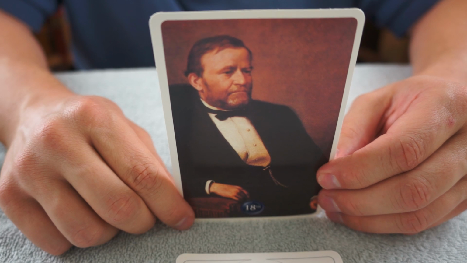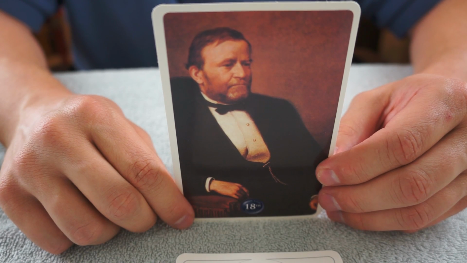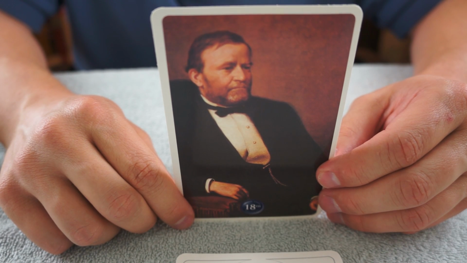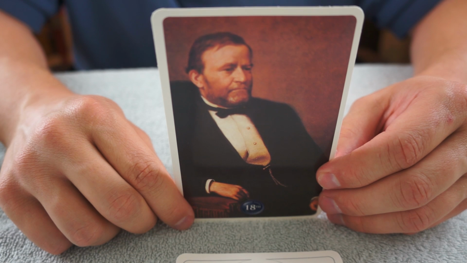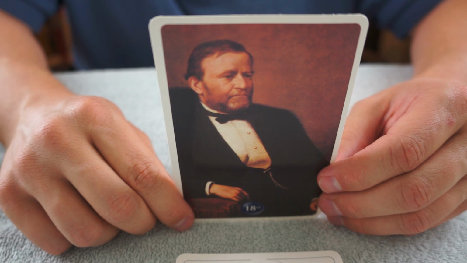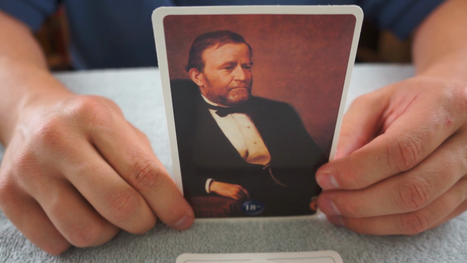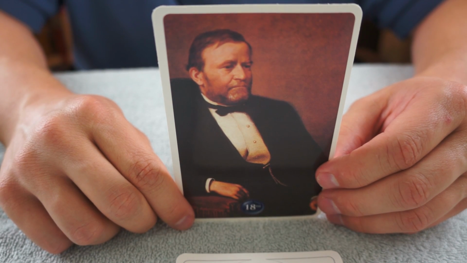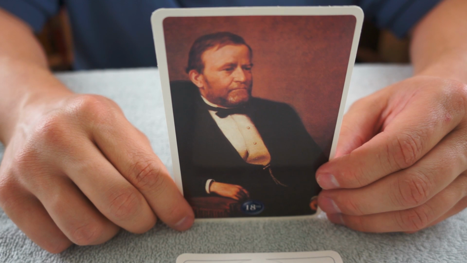This is the 18th president, Ulysses Simpson Grant, from 1869 to 1877. His nicknames were the Unconditional Surrender Grant or the Hero of Appomattox. And Appomattox is where the Civil War ended with the surrender of the South.